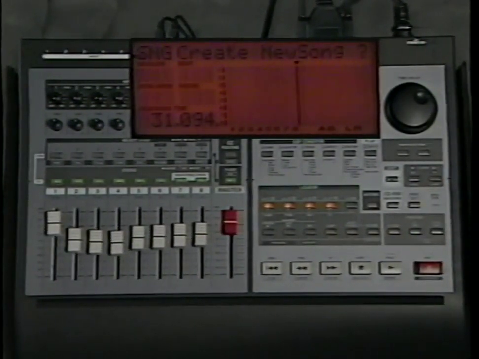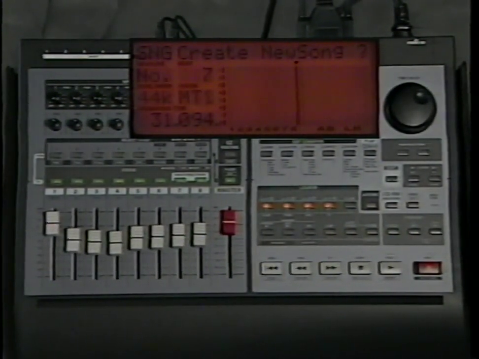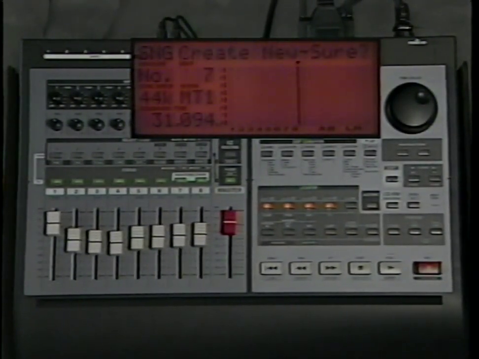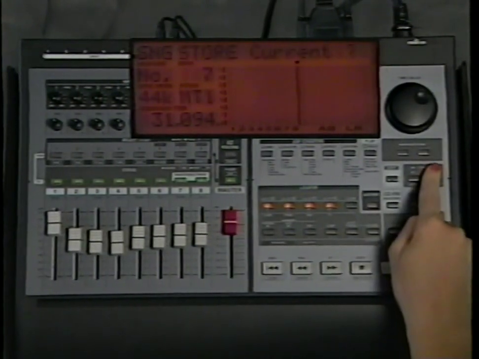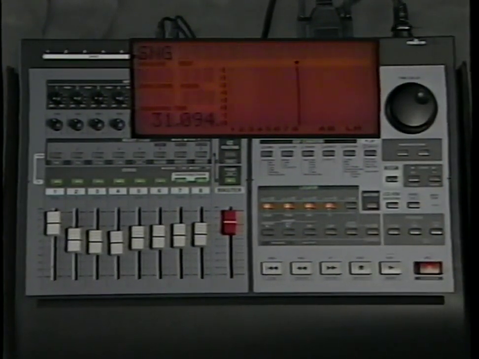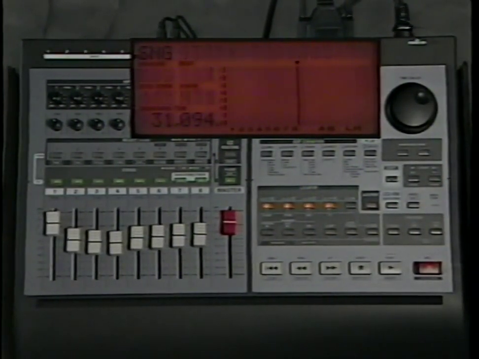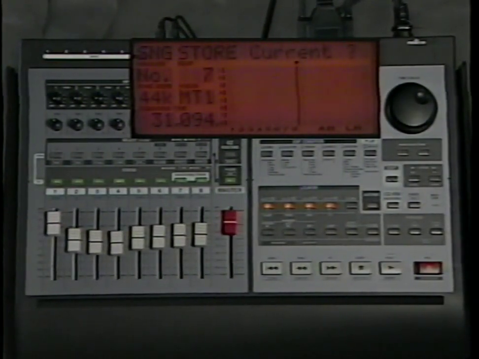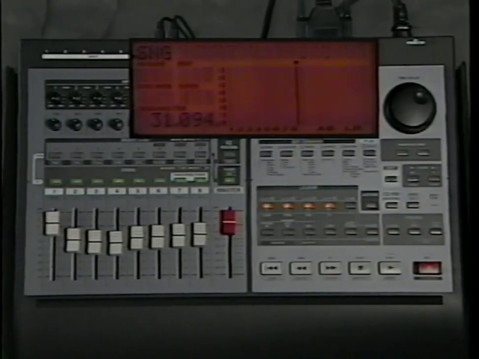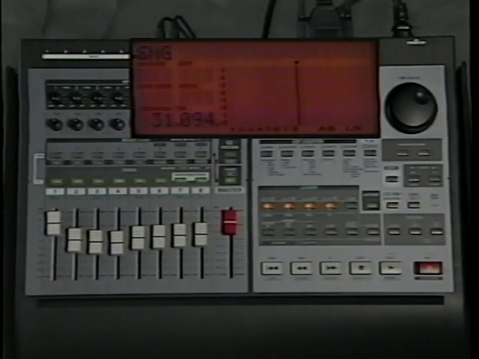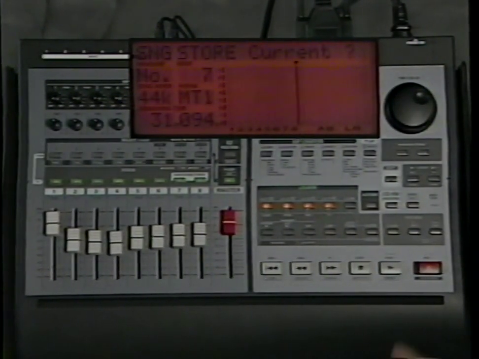The display shows Create New Song. Press Yes. The display shows Create New Sure. Press Yes again. The display shows Store Current. This message asks if you want to save any of the changes you've made to the demo song. Since the demo song is protected, you won't be able to save any changes, so press No.